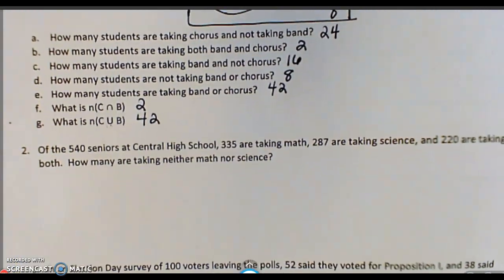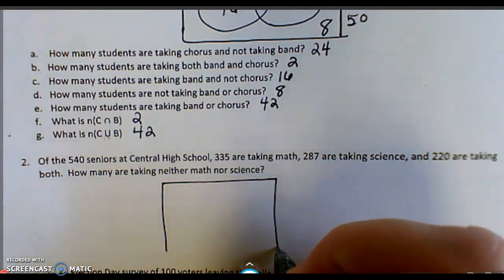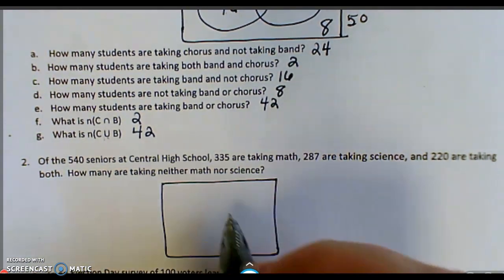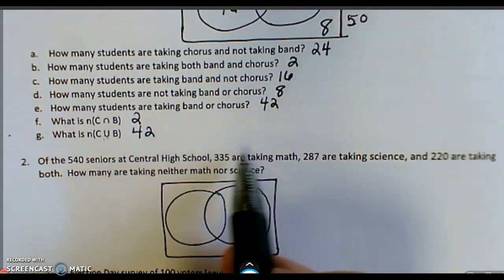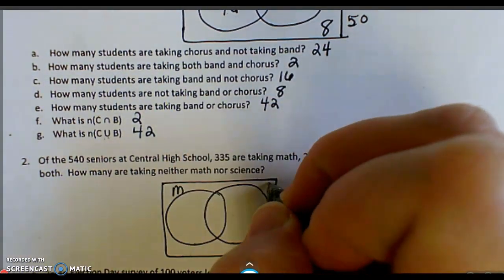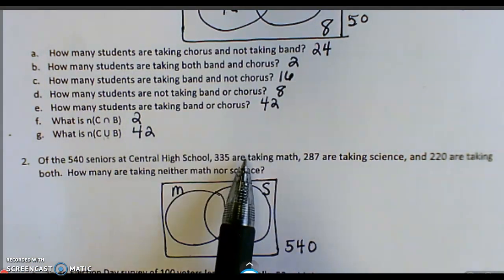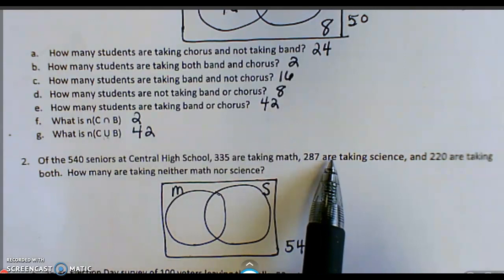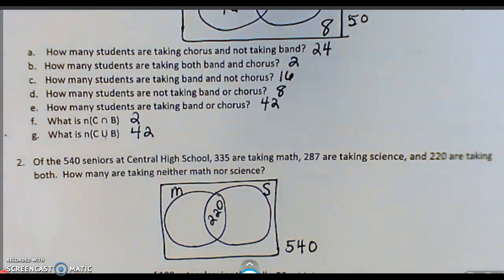Okay, another example. Okay, we've got math and science that we're looking at right now, and we've got a total of 540. 335 taking math, 287 taking science, 220 taking both. Both is there in the middle.